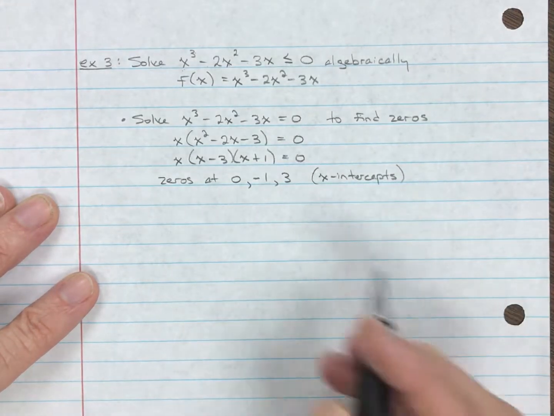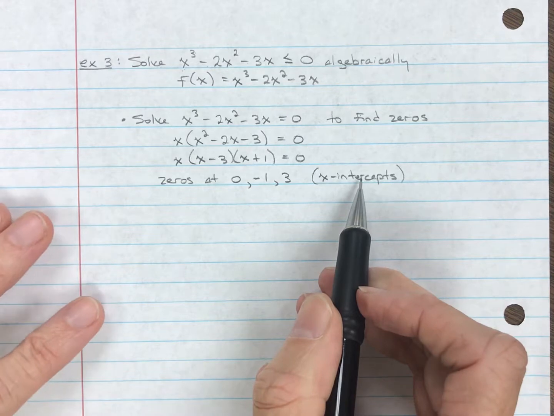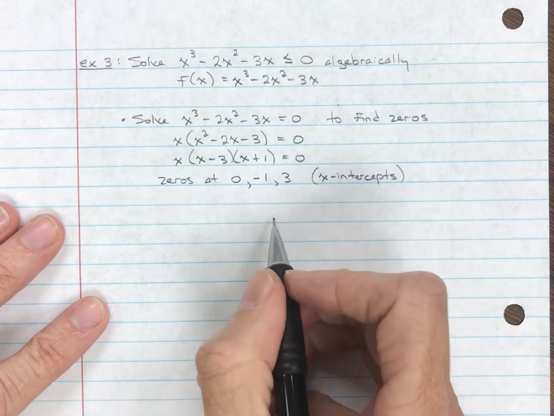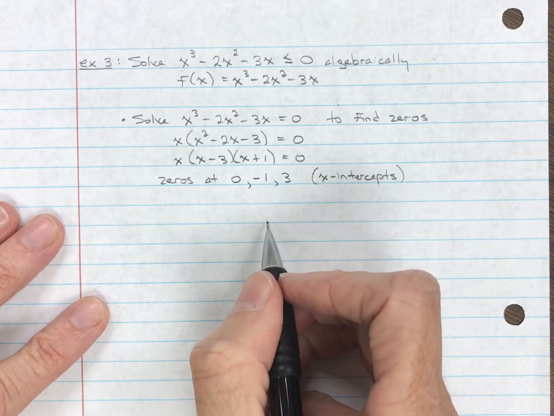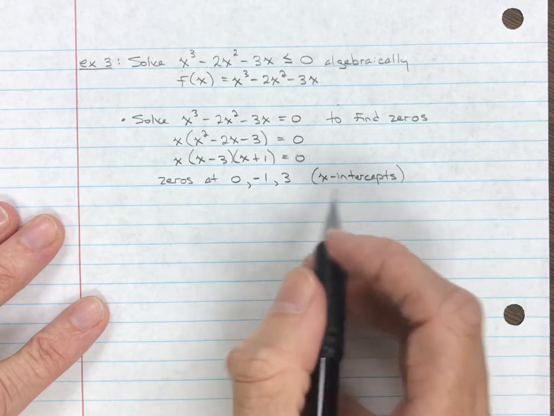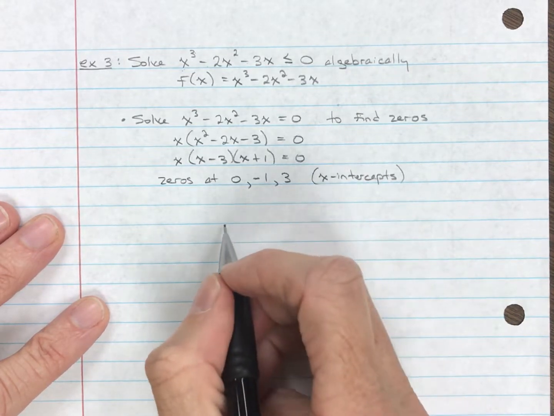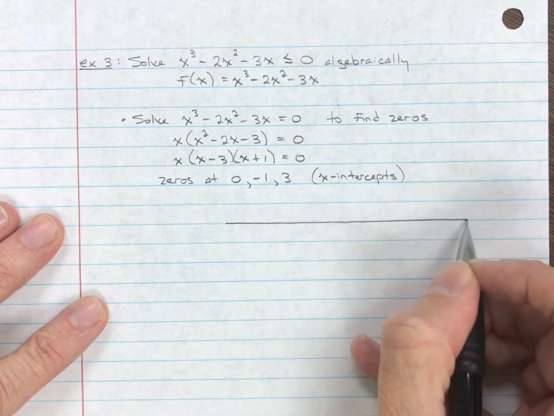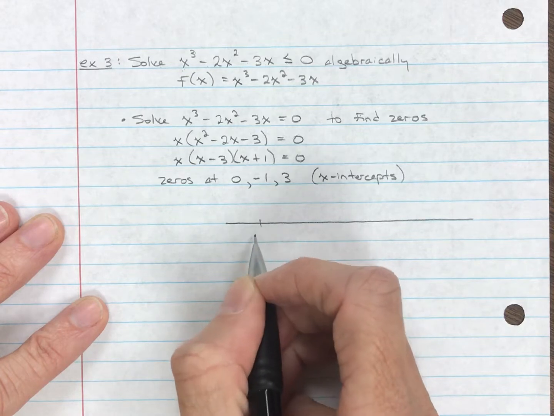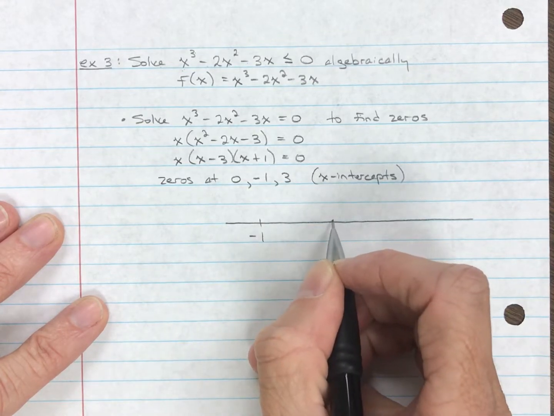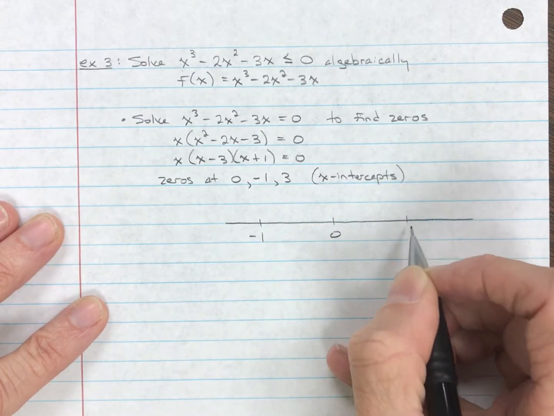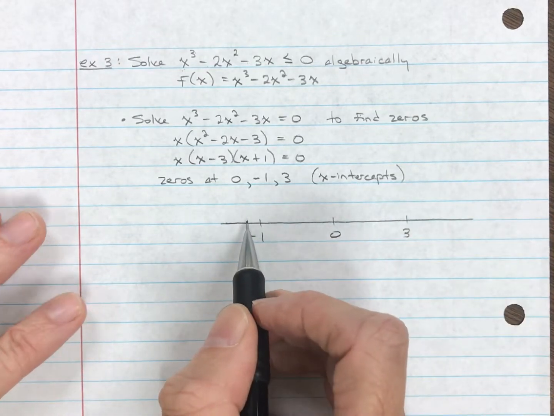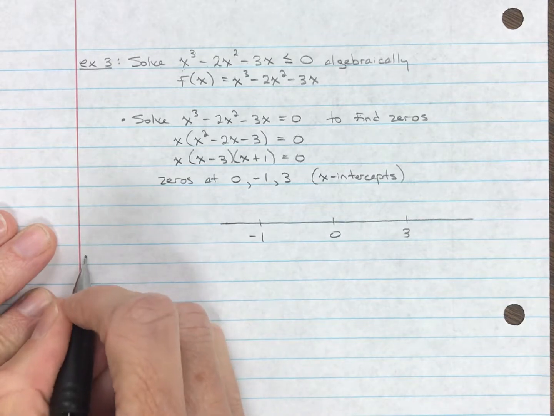Okay, same thing. These are my zeros, my x-intercepts, when they're real zeros. So I know my zeros, and we need to make a number line that divides into 4 regions. Let's make a number line. I'm going to put a negative 1 here, a 0 here, and a 3 here. So I have 4 regions to look at. Let's look at my intervals.